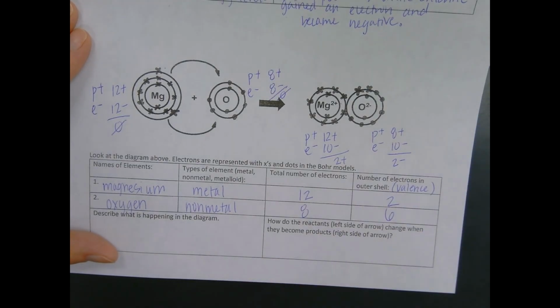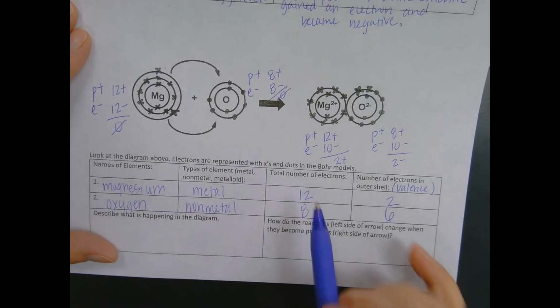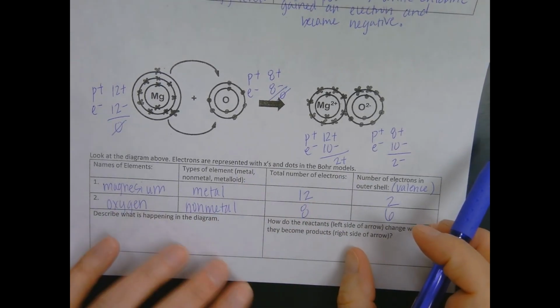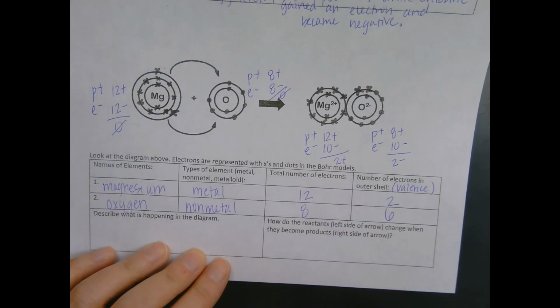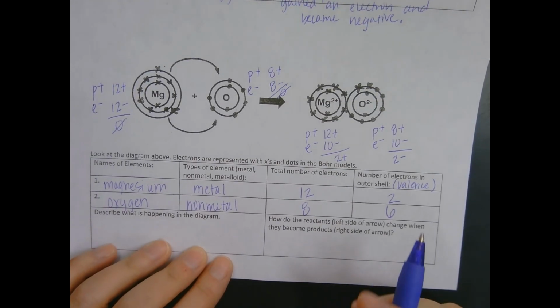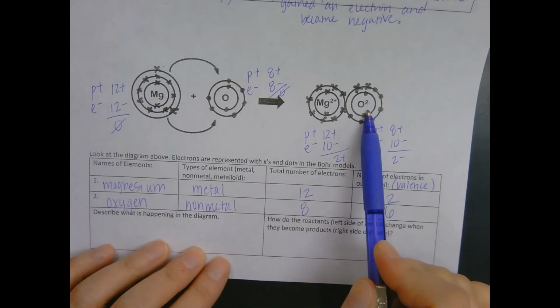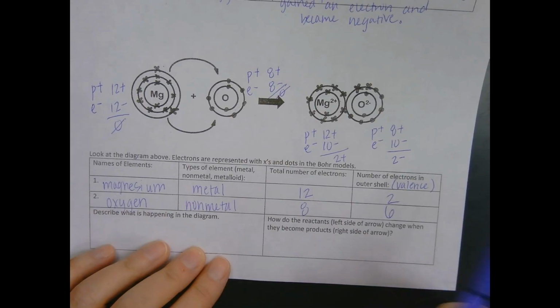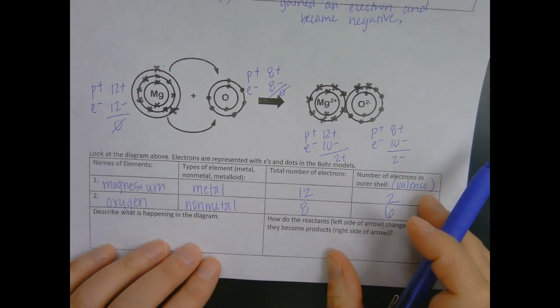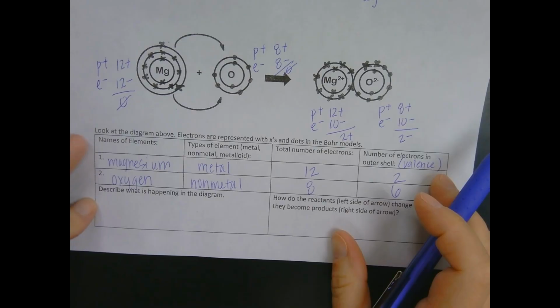So this is very similar to the first one we saw, and now we know where those pluses and those minuses come from. It's from gaining or losing electrons. Remember, we can't gain or lose protons because we're not changing what element it is. We're just looking at the electrons transferring. And again, a positive and a negative, there's an electrostatic attraction between them, so it pulls it in closer and they stick together. So describe what's happening in this diagram.